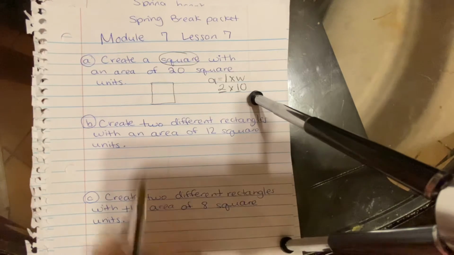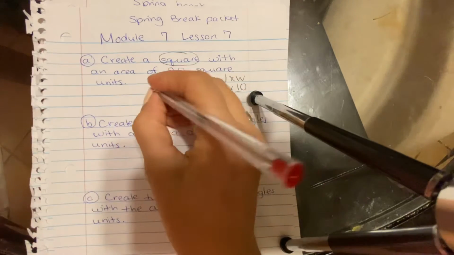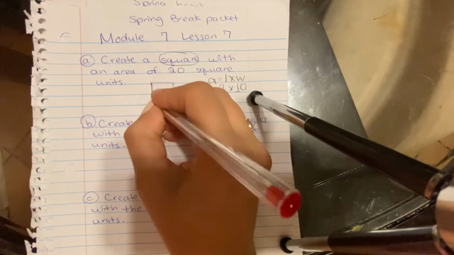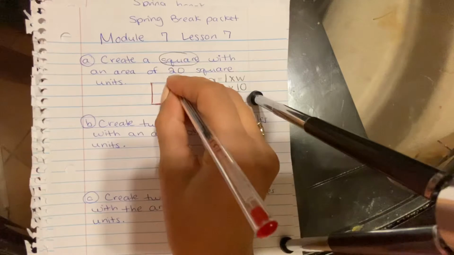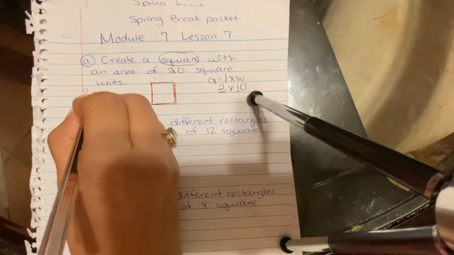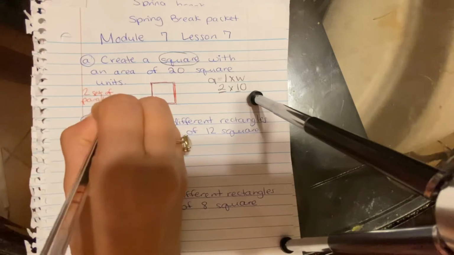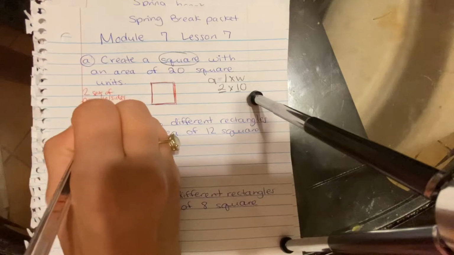Create a square, and I circle the word square, with an area of 20 square units. Well, we have to think about what is a square. All squares are rectangles, but not all rectangles are squares. So rectangles or squares have 4 equal sides. But squares can also be considered rectangles because they have 2 sets of parallel sides and 4 right angles.